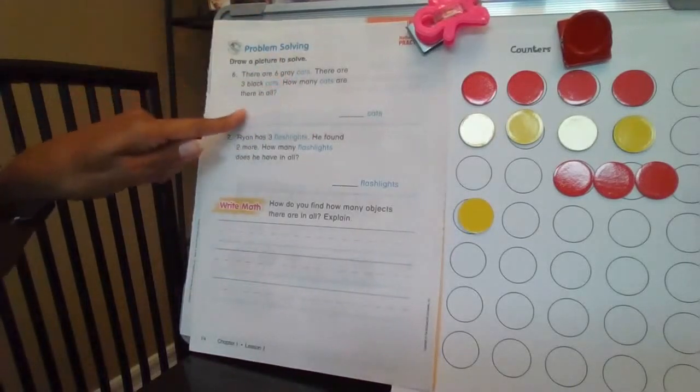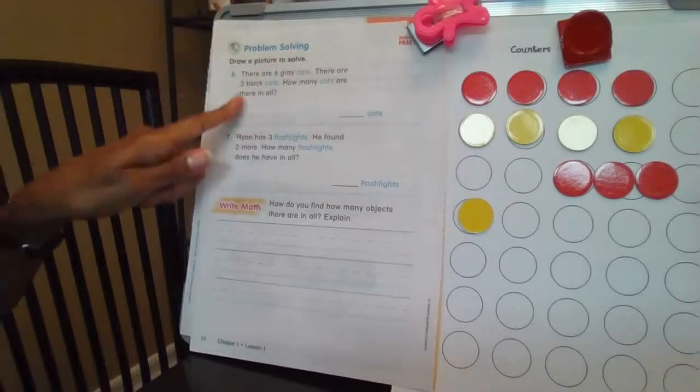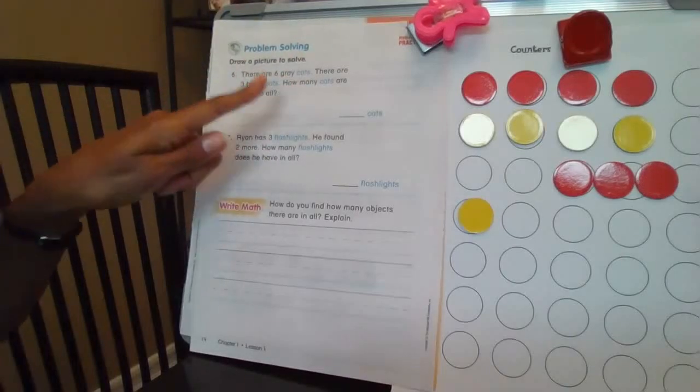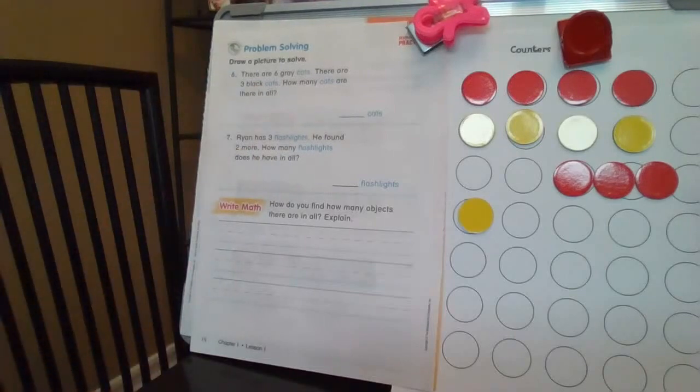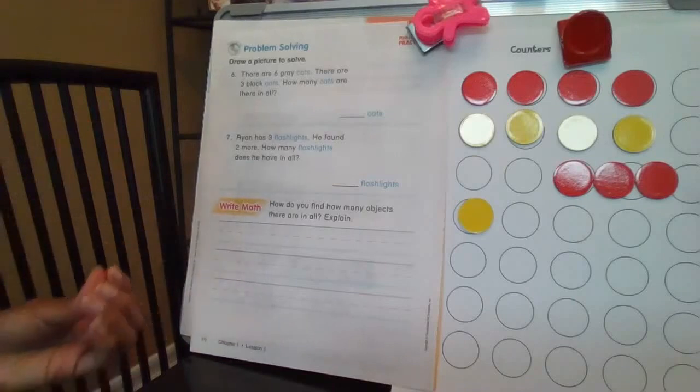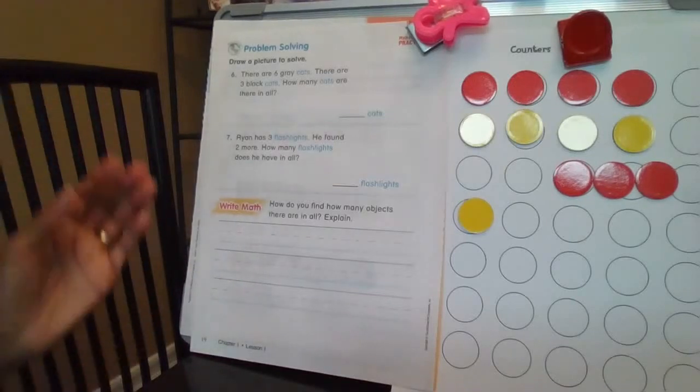Now, you have 2 groups, a group of 6 gray cats and a group of 3 black cats. What if you don't have a gray color crayon? Well, you can use a different color like brown or orange or yellow.